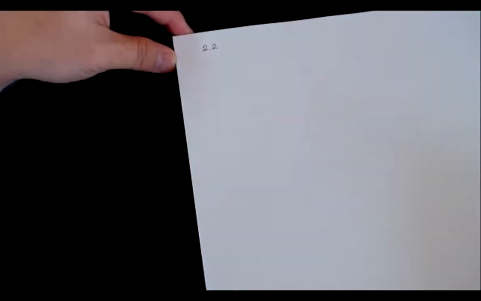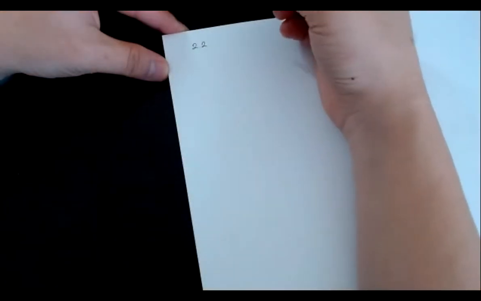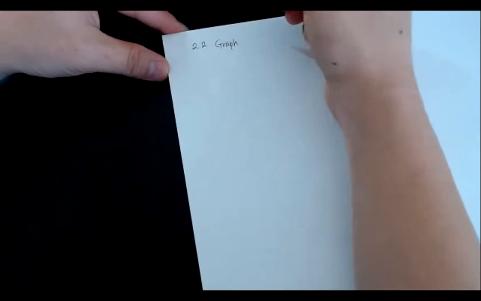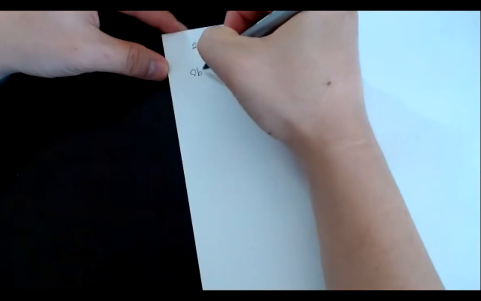Maybe it's kind of boring, but please memorize all of the functions and relations between x and y and their graphs, because we're going to use them in 2.3. So 2.2 is about the graphs and their functions.